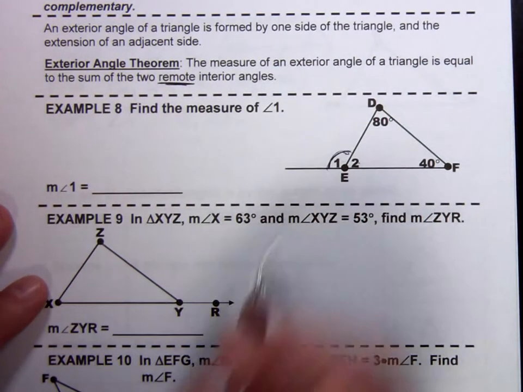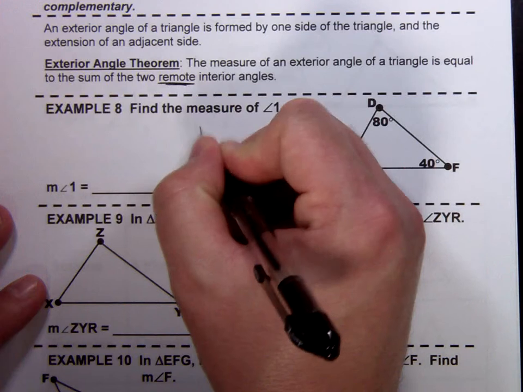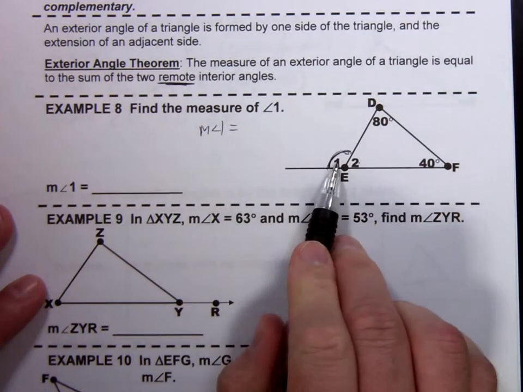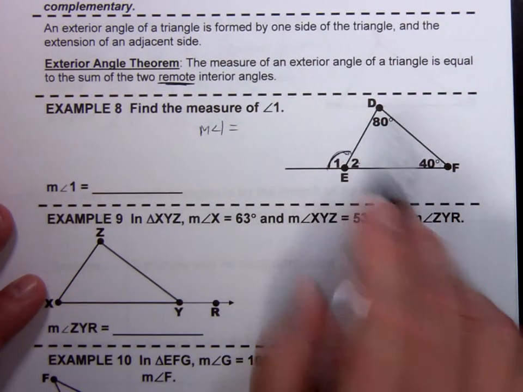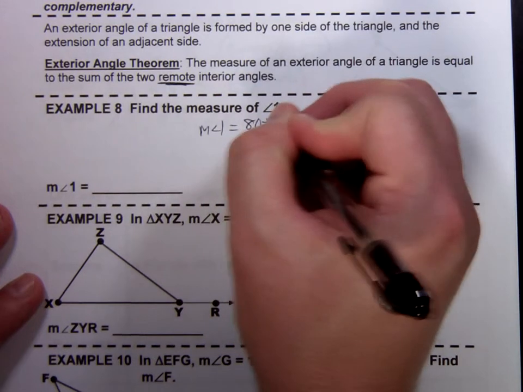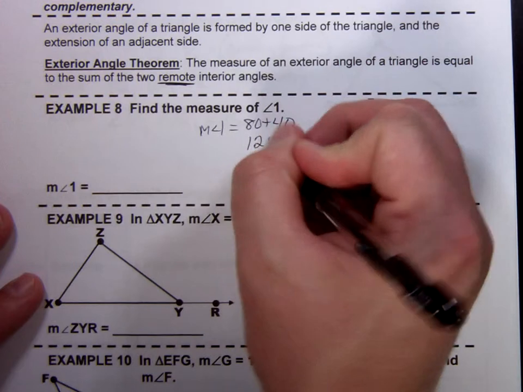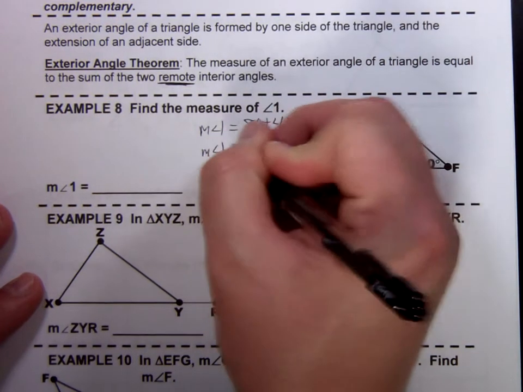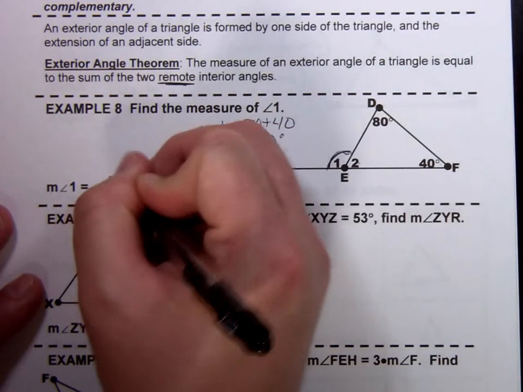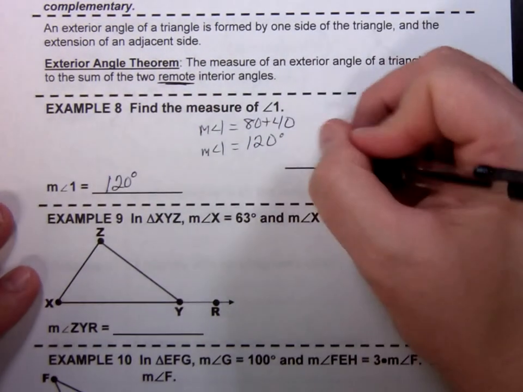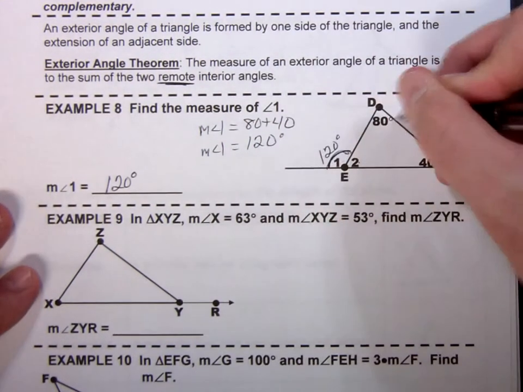So what that tells me is that angle 1 is equal to the sum of these 2 angles. 80 plus 40. So 80 plus 40 is 120 degrees. So the measure of angle 1, 120 degrees. It's equal to the sum of the 2 remote interior angles.